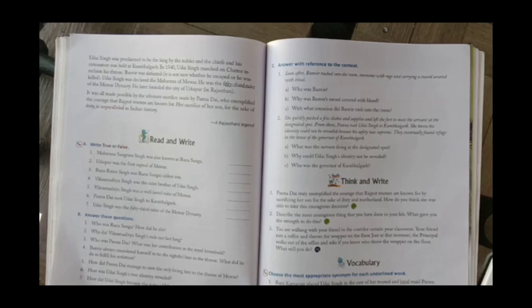Okay. Next one. Who was Panna Dai? Panna Dai was a wet nurse to Uday Singh. Right. Next, what was her contribution to the royal household? So you can simply mention that she sacrificed the life of her own son to protect the life of the only heir to the throne of Mewar, that is Uday Singh. This is what she did.